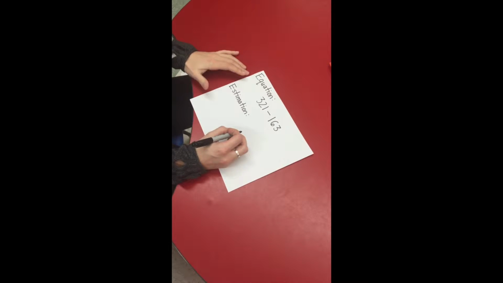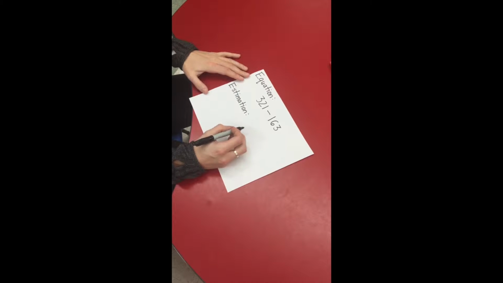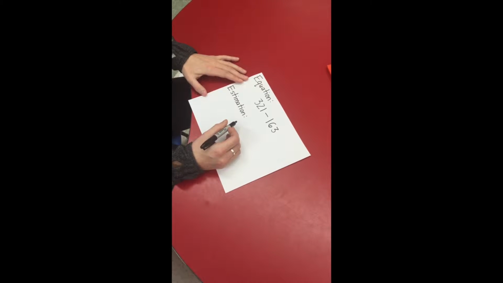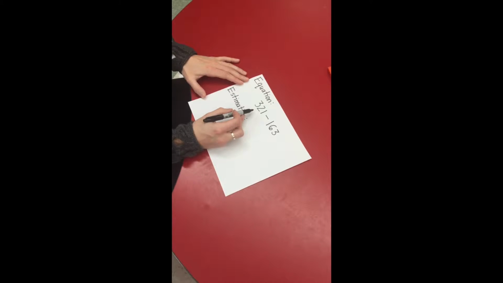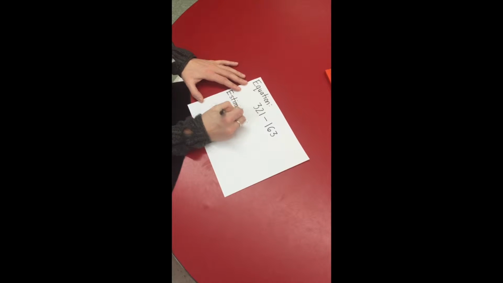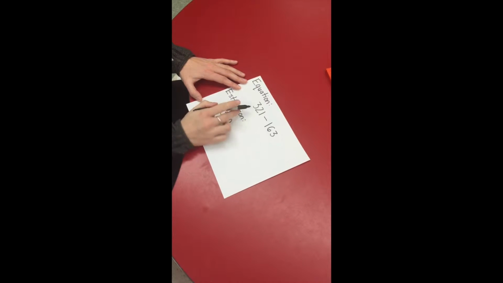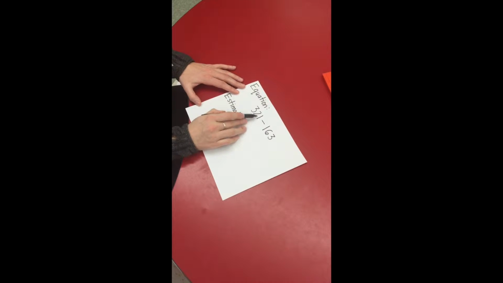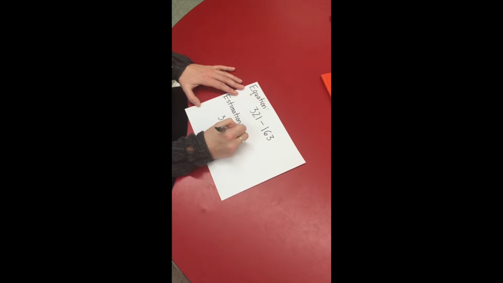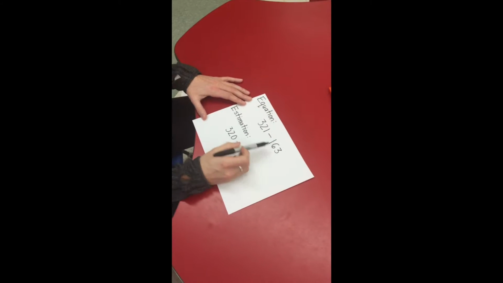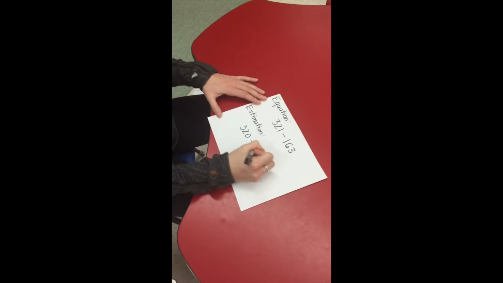321 subtract 163. Before I start, I'm going to estimate the potential difference between the two numbers. To make my estimate easier, I'll be working with friendly numbers. So first, I'm going to round the number 321 to a friendly number of 320. As you can see, I just subtracted 1 from 321 to make it 320. Then I rounded 163 to 160.